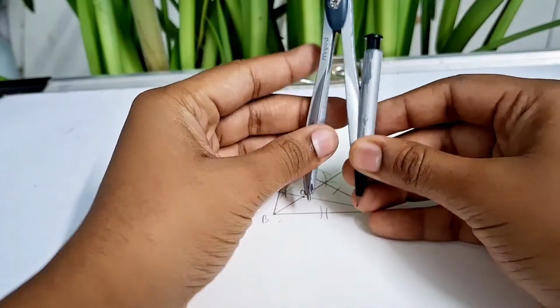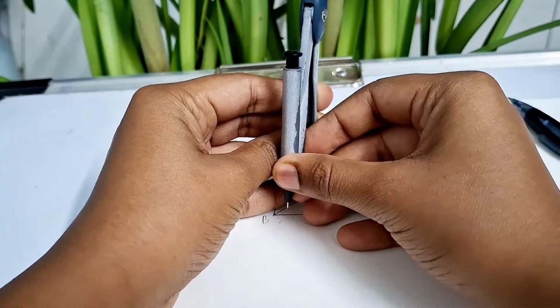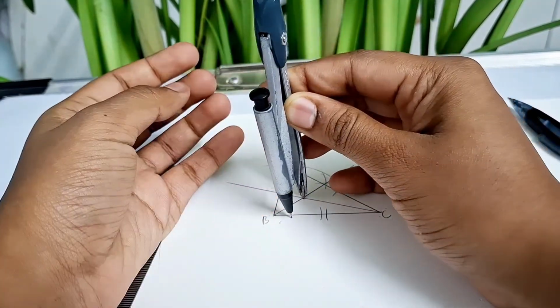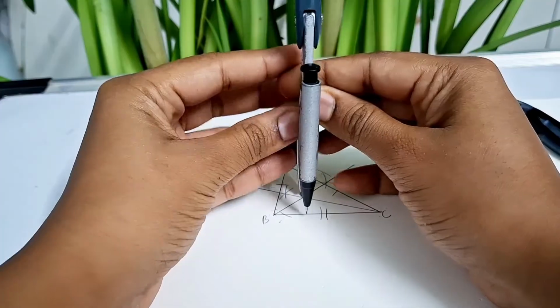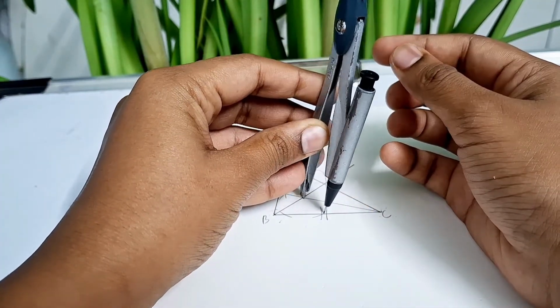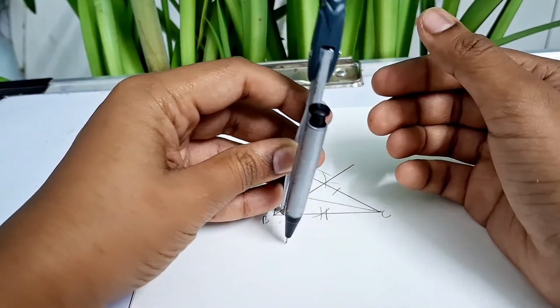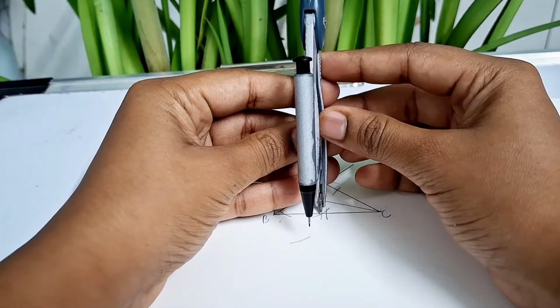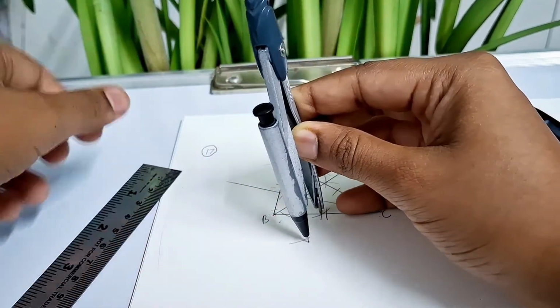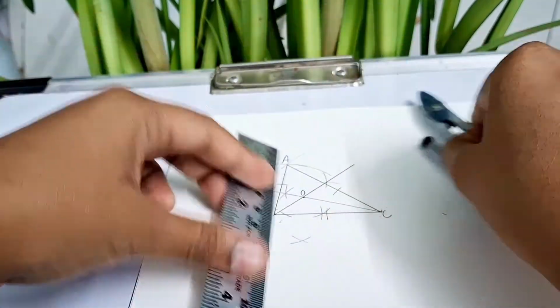So we need to again mark 2 points using 2 arcs of appropriate radius. Now using these 2 points, I will again draw 2 arcs to intersect each other and join it with point O.